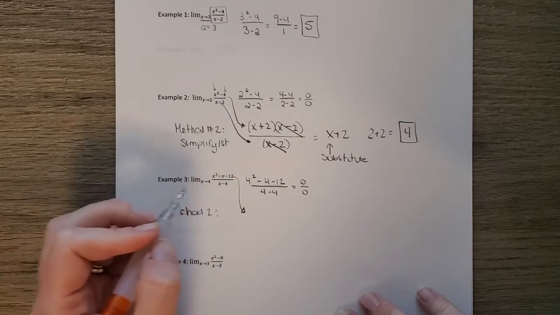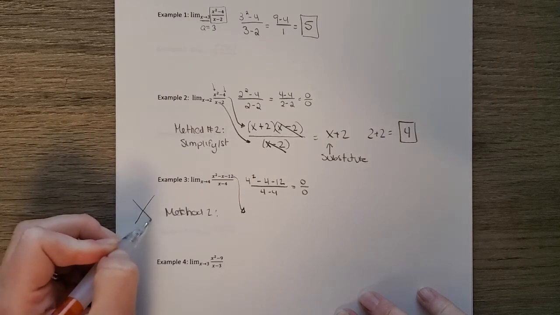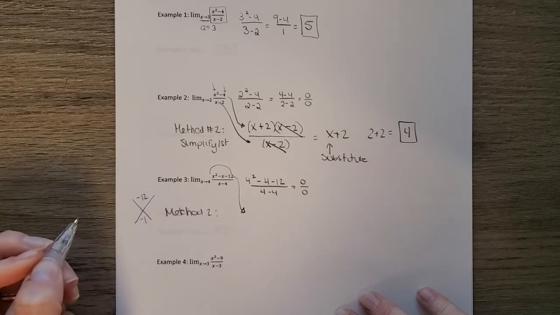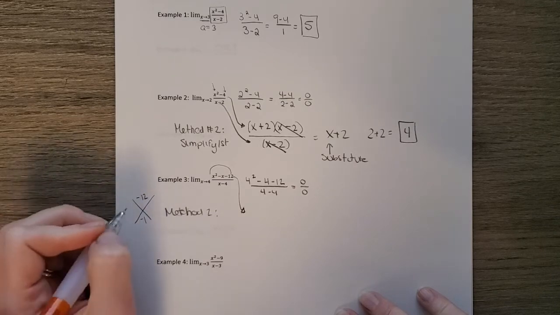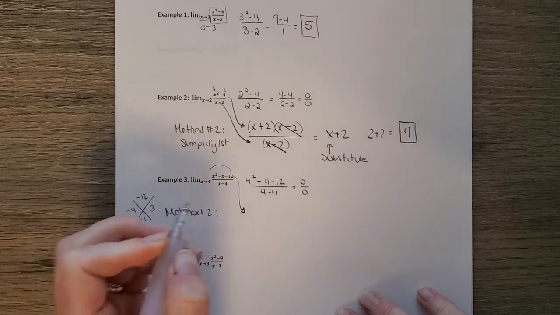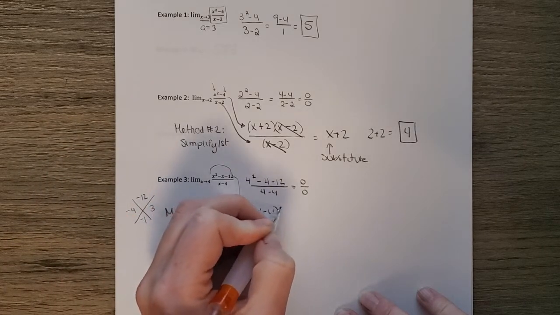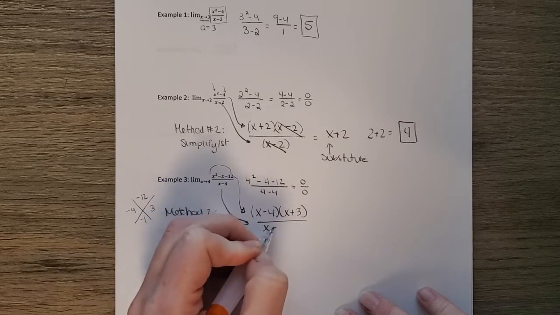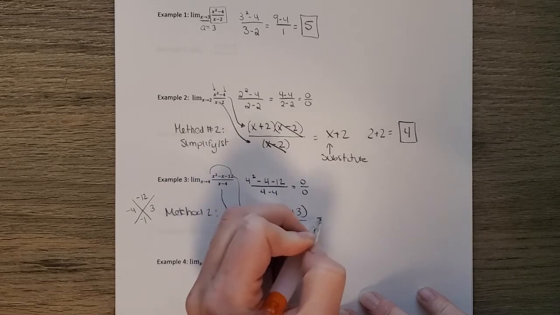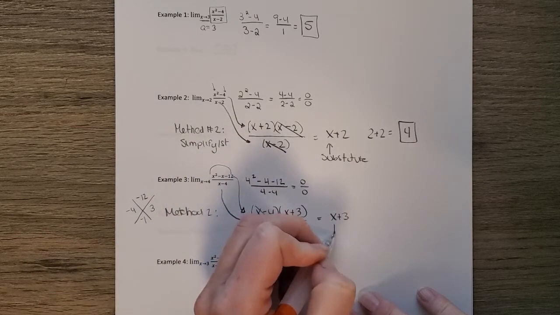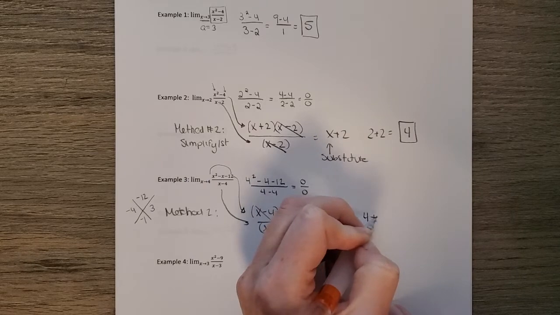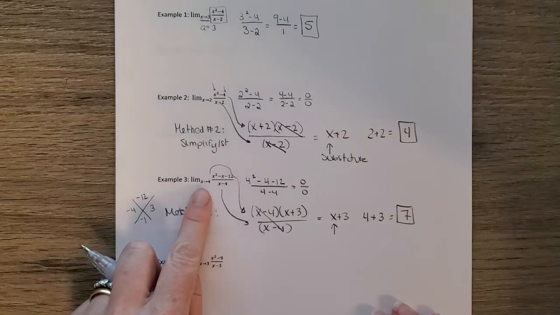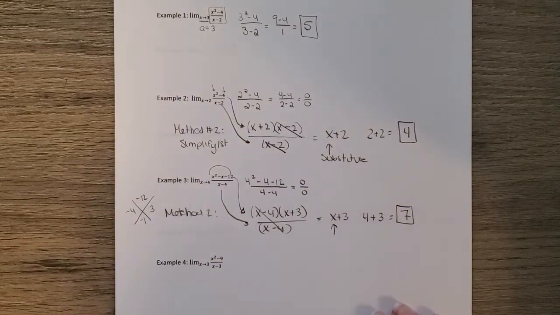If you don't remember how to factor, remember the x method. We can use the x method. You multiply the first term times the last, negative 12. The middle term is negative 1. What multiplies to negative 12 and adds to negative 1? Negative 4, positive 3. So x minus 4, x plus 3 is the factor over x minus 4. These cancel and we get x plus 3. And then we substitute at this point. 4 plus 3 is 7. So the limit as x approaches 4 of this function is 7.